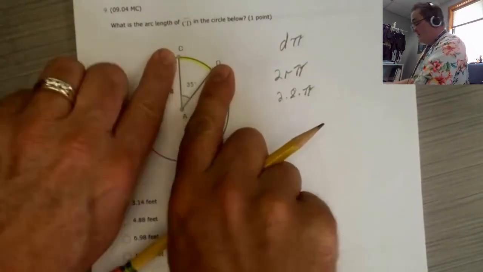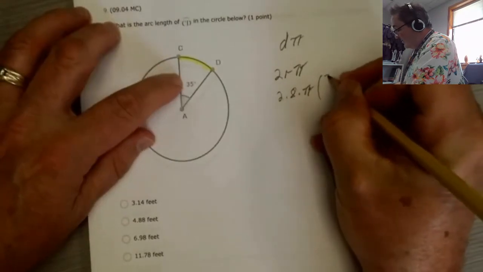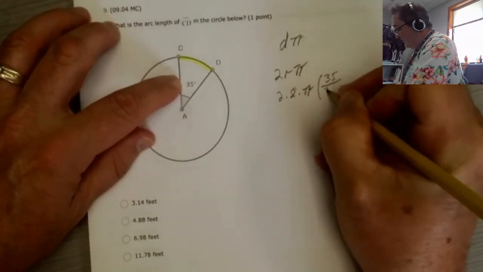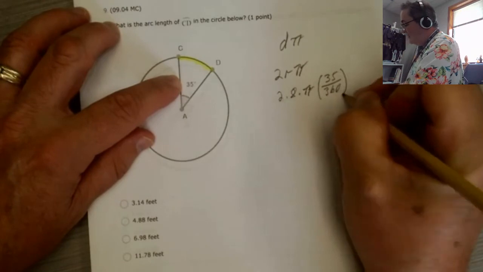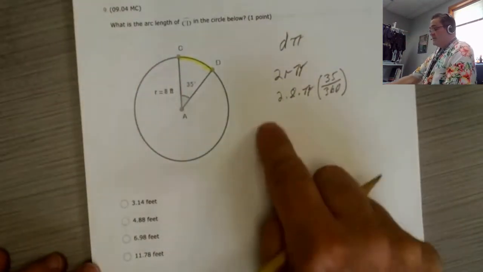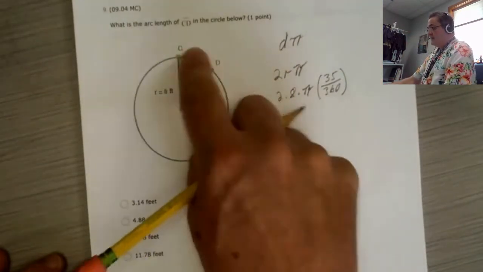How big is this piece? Well, it is 35 out of 360. Out of the 360, we only want 35 of it. 35 out of the whole 360.